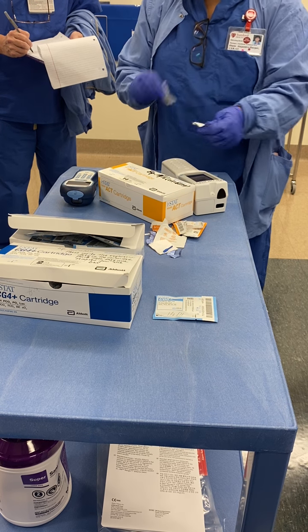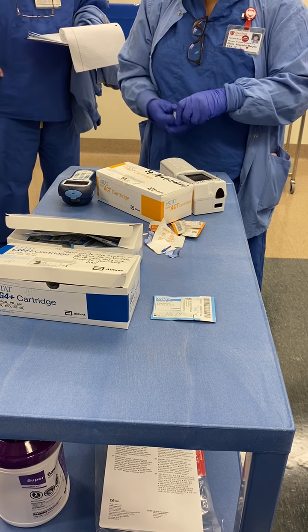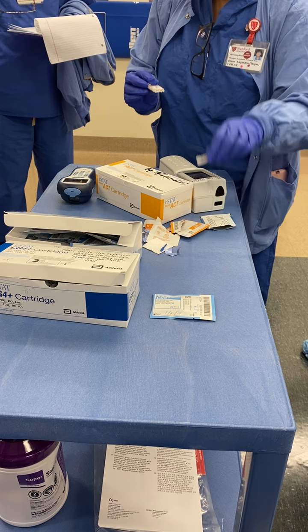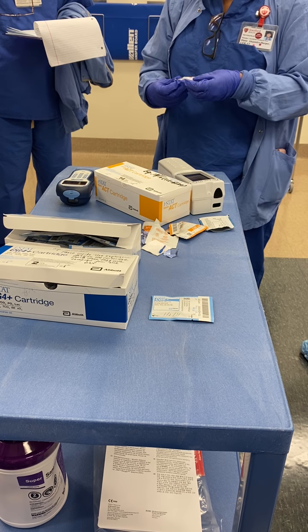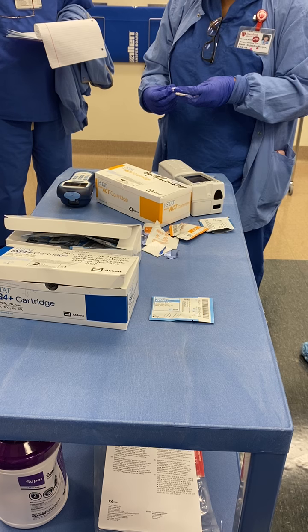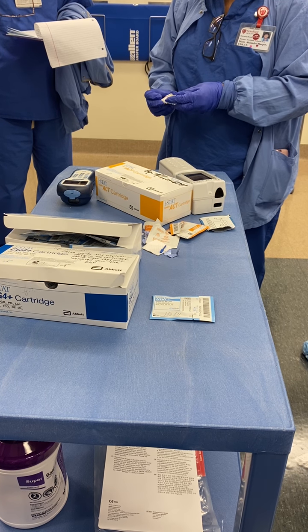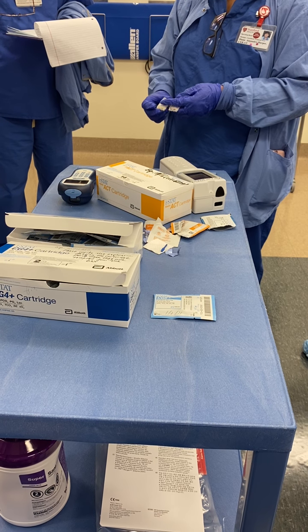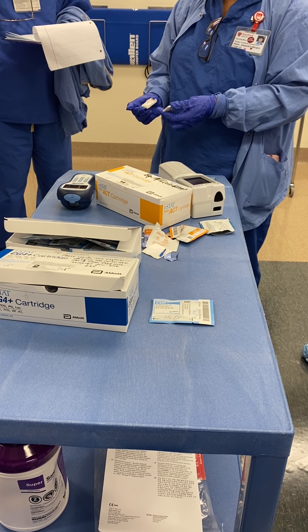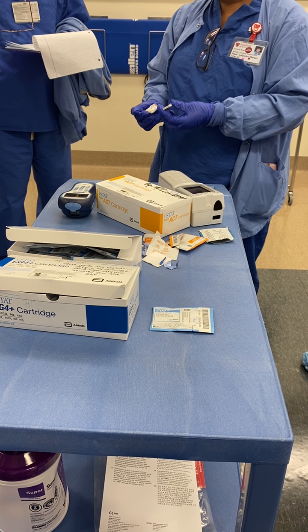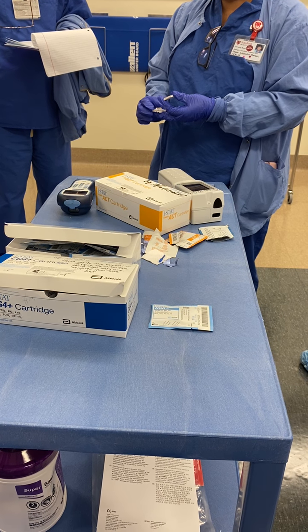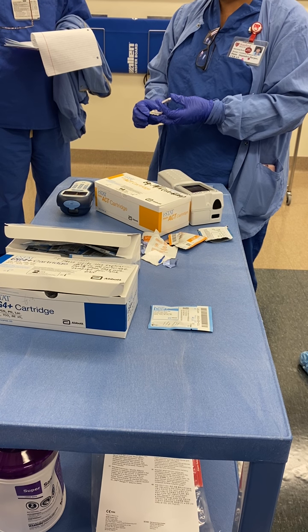I remove this, take this out. It looks the same concept. What we learned in that class is that we're not supposed to touch around the top of it. It should be on the side of it because it can ruin the reading. Yes.